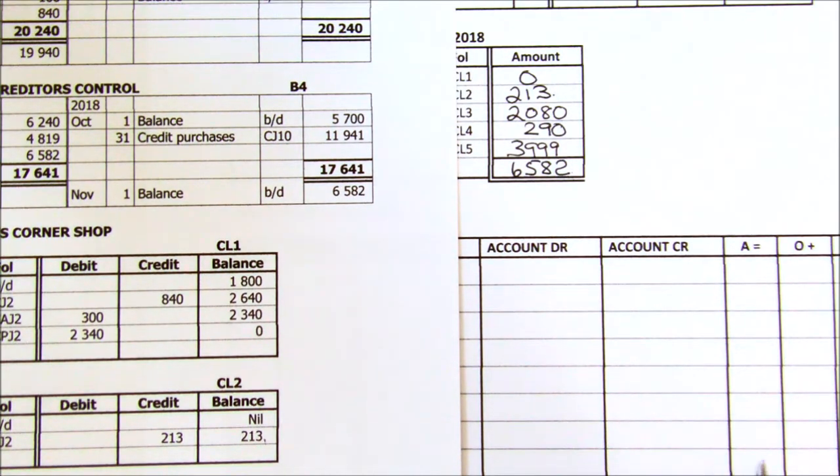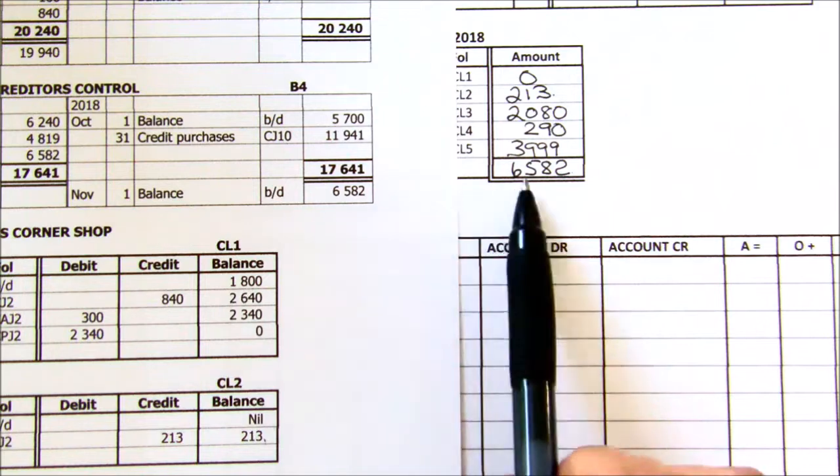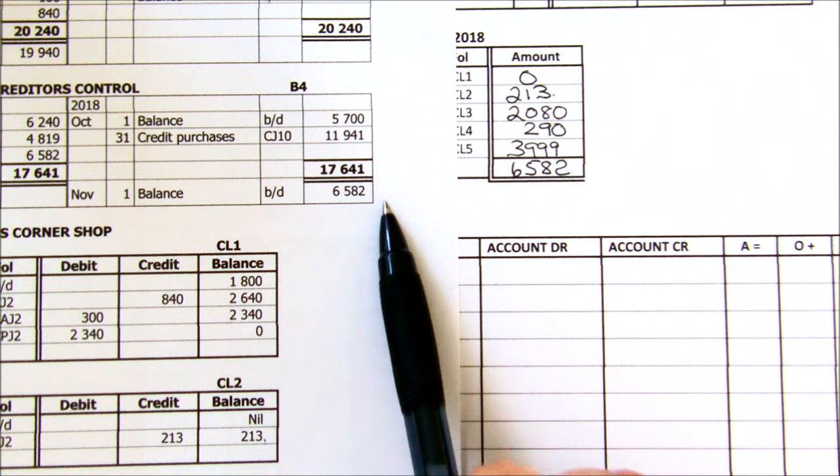Yes, there are some mistakes you could have made. You could have put the wrong amount totally, or you might have left an entry totally out. But it goes a long way for checking that you have done these entries.